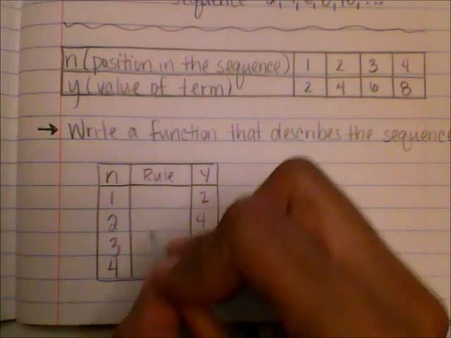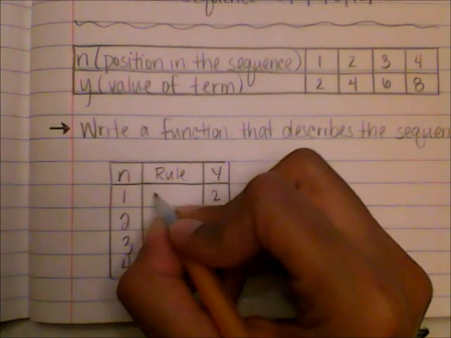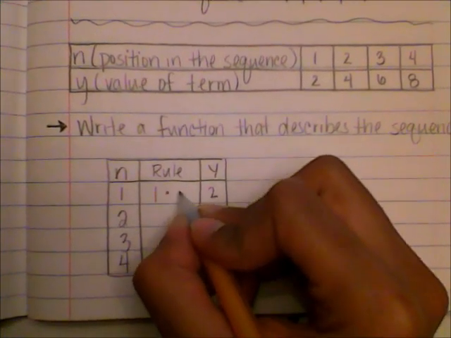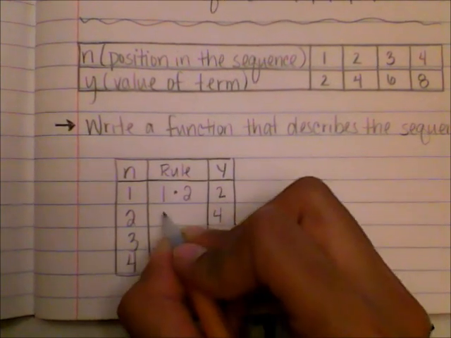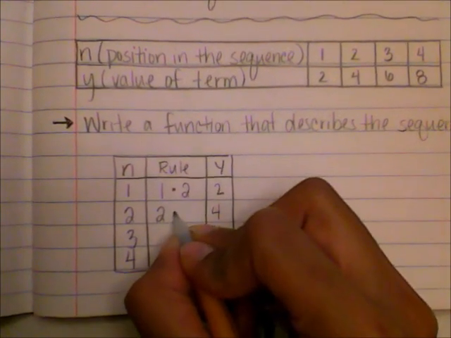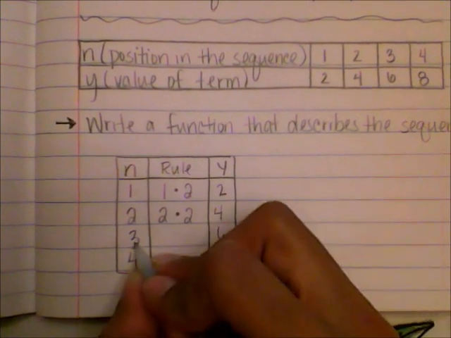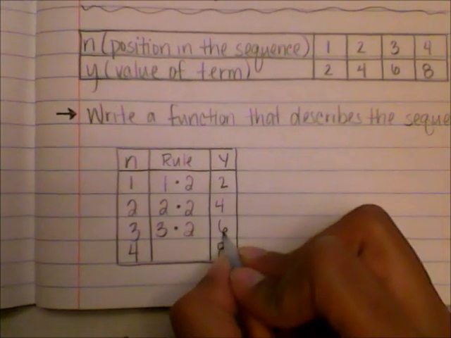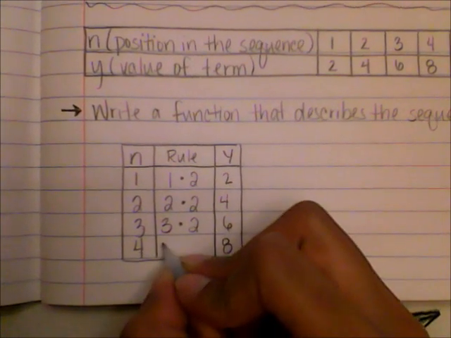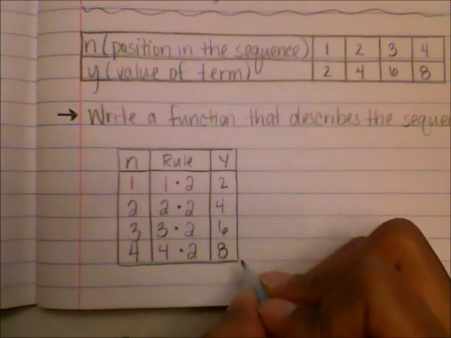Okay, hopefully the rule you came up with was multiplying n, or 1, times 2 to give you 2, n, or 2, times 2 to give you 4, n, 3 times 2 to give you 6, and n, 4 times 2 to give you 8.